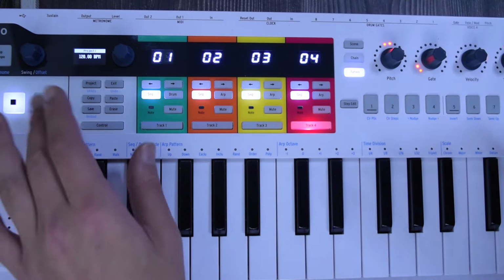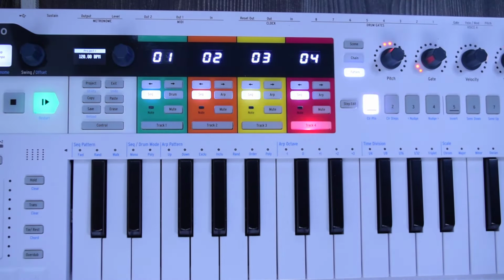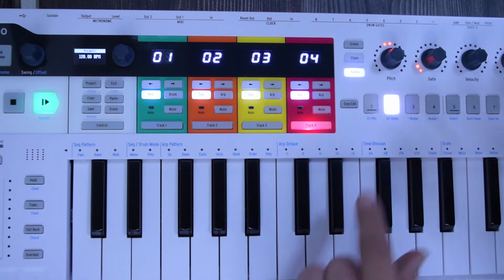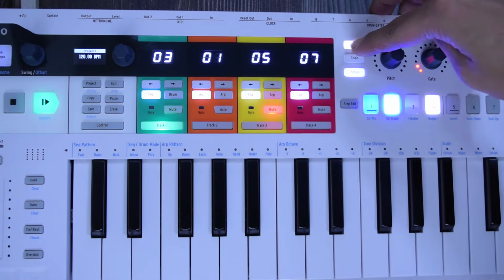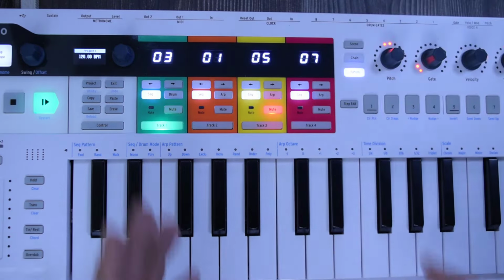And the main point of all of this is that when you're performing, you're just playing this configuration, and you can quickly change to a different version of whatever it is that you're doing on this project. Now, it can even remember chains.